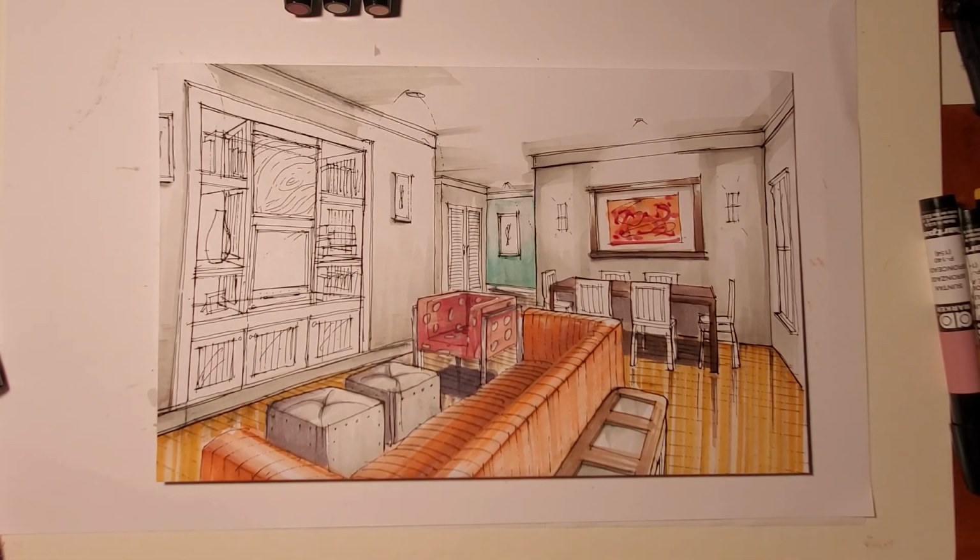Alright guys. Enjoy, practice, light to dark. Remember where the light's coming from. Light, shade, and shadow.